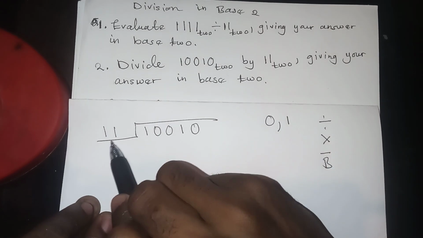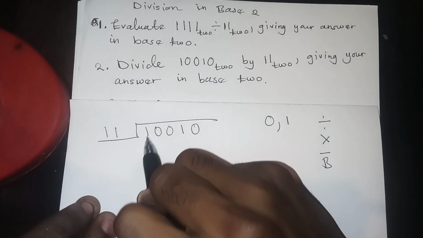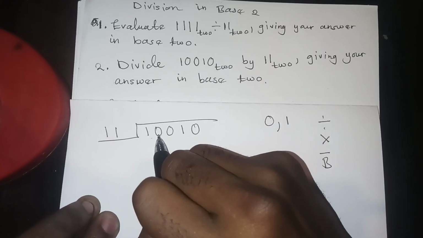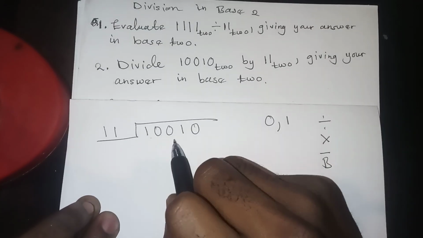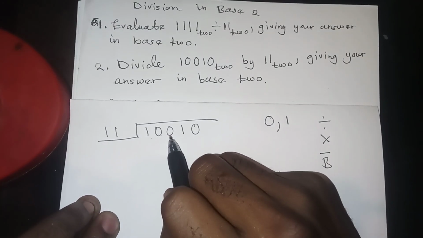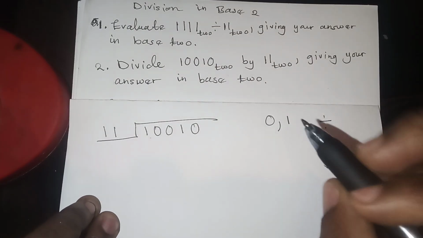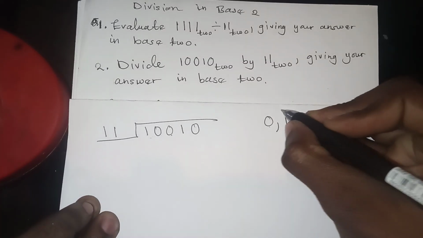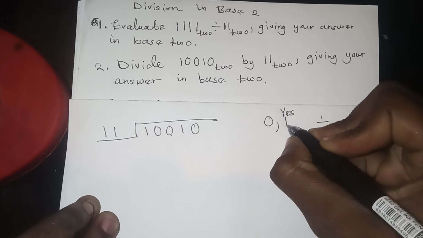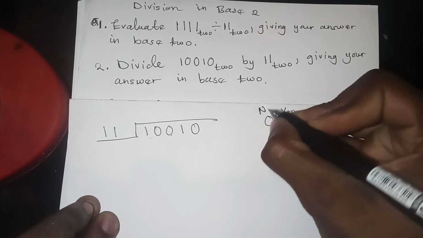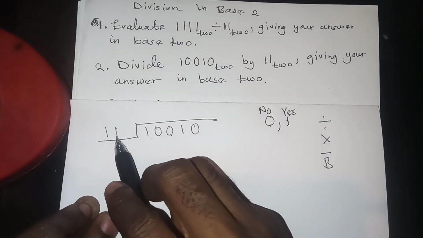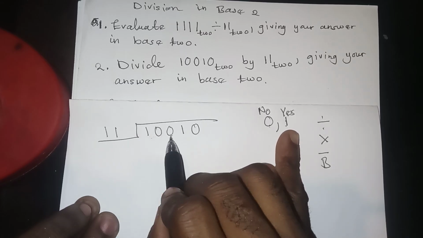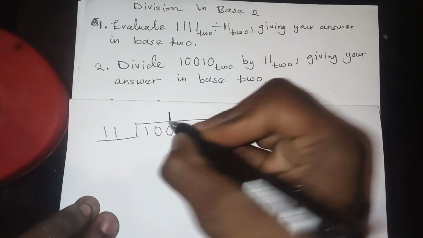So you can say 11 into 1. This is not possible, so you involve the 0 there. 11 into 10, still not possible, and then you involve the other 0. Now remember, in base 2 you only have zeros and ones, so you can say 11 into 100. If division is possible, then your answer is always yes or 1. If not, then your answer is 0. Since 11 can go into 100, we can conclude that it goes into 100 one time. So you write your 1 there.